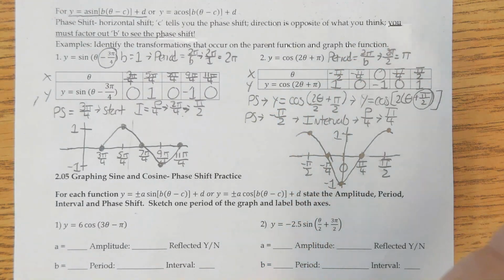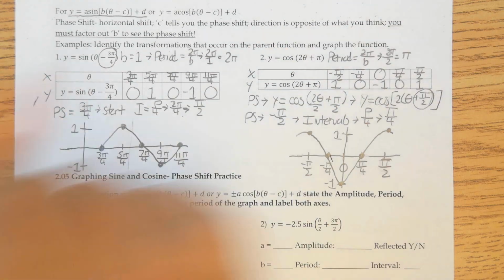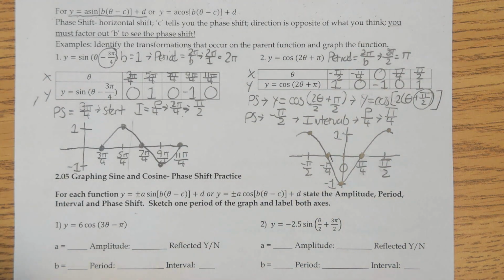And the other good news, guys, is that we are going to practice this a lot over the next couple of days, to really get this down, all right? So not that long of a lesson today, which was good.